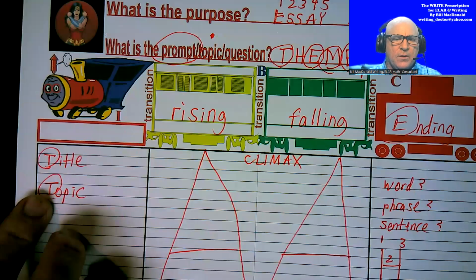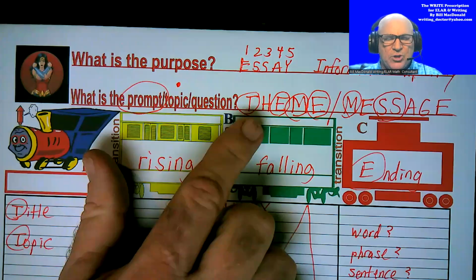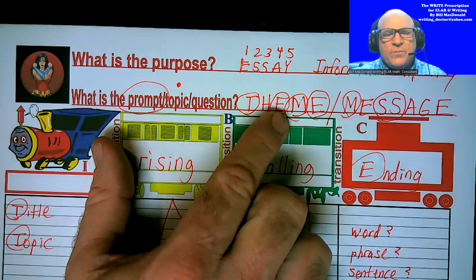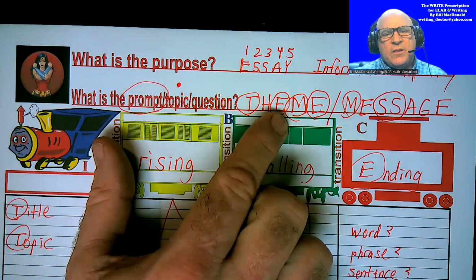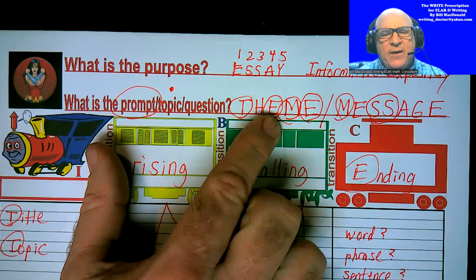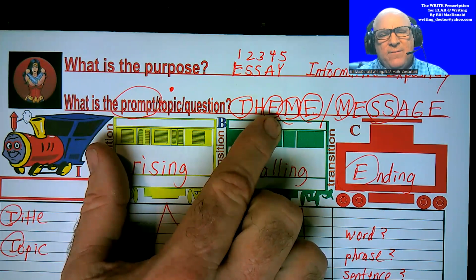Okay. A couple other important letters. We'll talk about the H at the end. The E is there because usually when there's a theme or a message, there's some sort of event or experience. Okay. So you've got to figure out what that event or experience is.